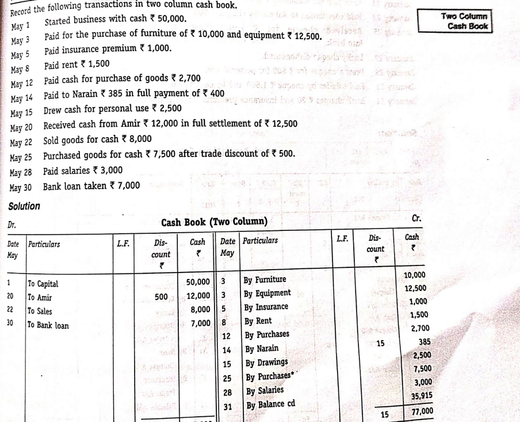In today's video, we are going to understand how to make a double column cash book in subsidiary books. Before this, you should understand what a cash book is. A cash book means we are recording all transactions related to cash.